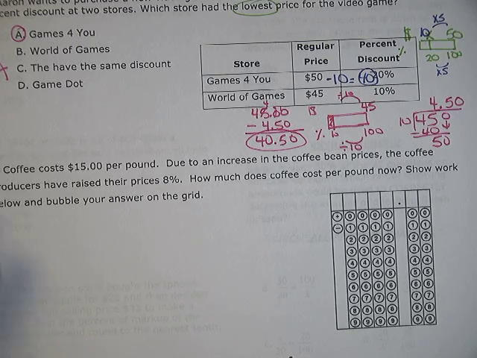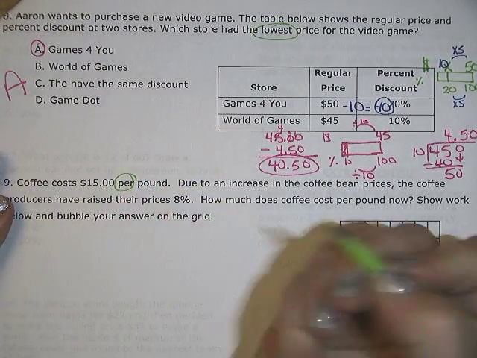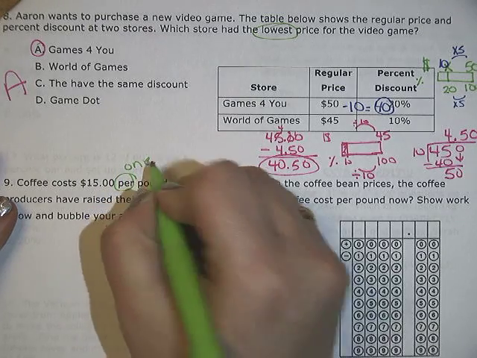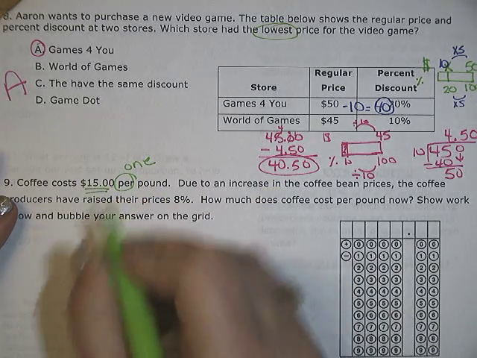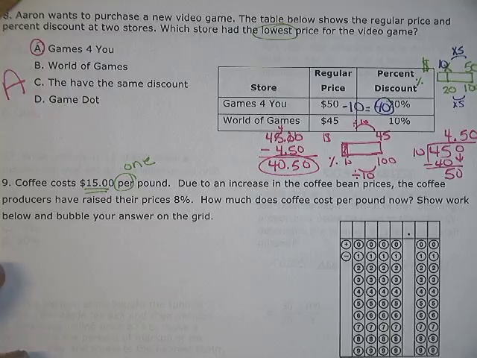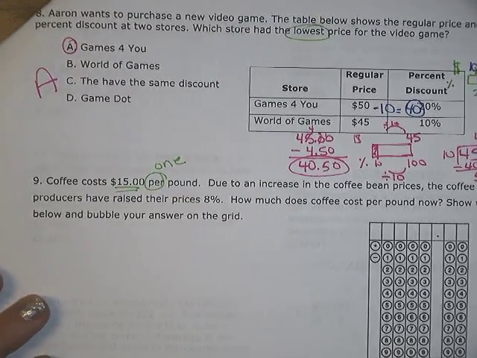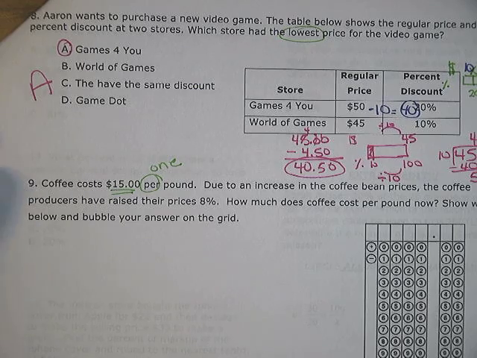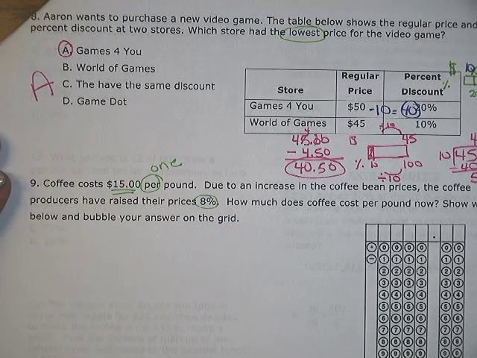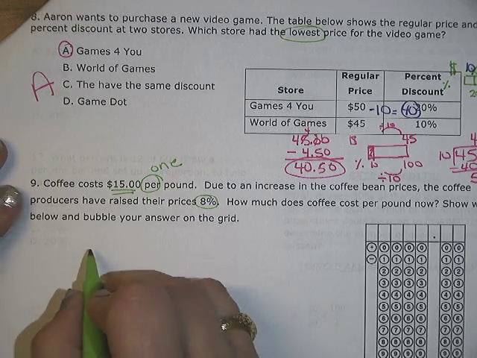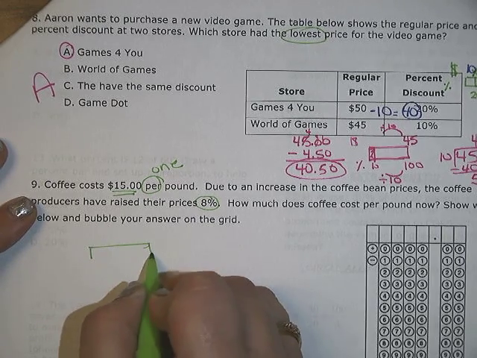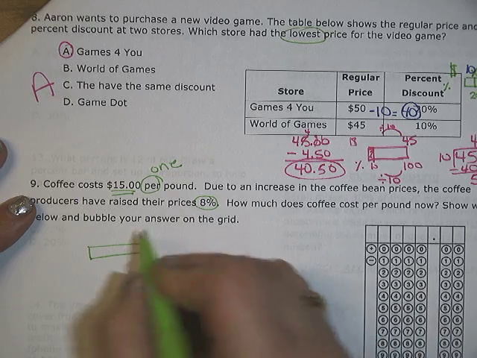Alright, number 9. Coffee costs $15 per pound. When I think of per, I'm thinking multiply or I'm thinking 1. So $15 for 1 pound. Due to an increase in the price of coffee beans, the producers have raised their prices 8%. How much does the coffee cost now?